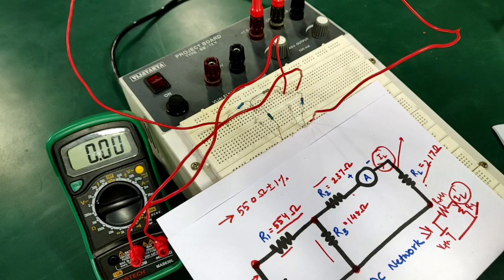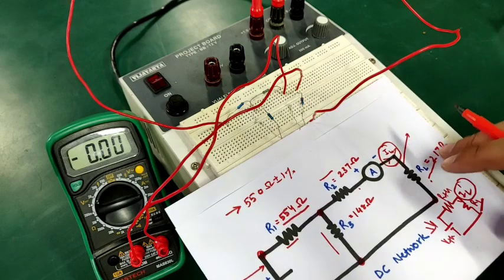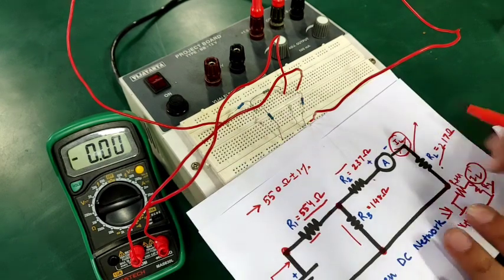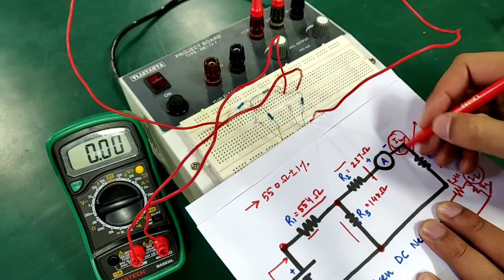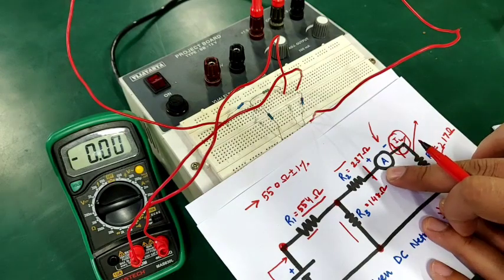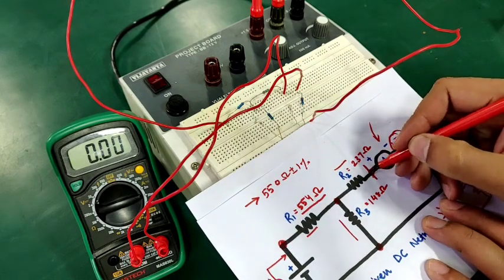So, our step number 3 would be measurement of load current, or you can say IL, in the main circuit. Fine. And in previous videos we have seen how to connect an ammeter for measurement of IL, or you can say for measurement of current. So what do we do? We break the circuit from here, and we insert an ammeter in series with the resistances through which we want to calculate the current. Fine. So what I am going to do is I am going to break one leg of R2.